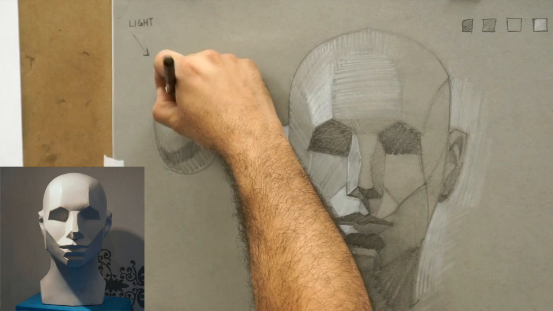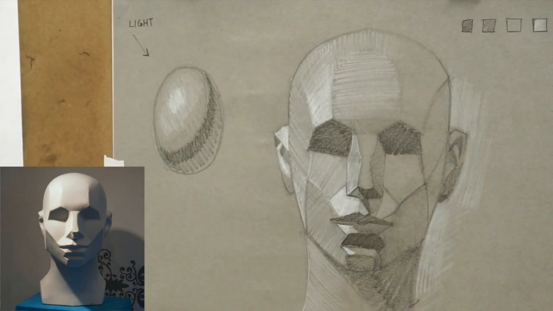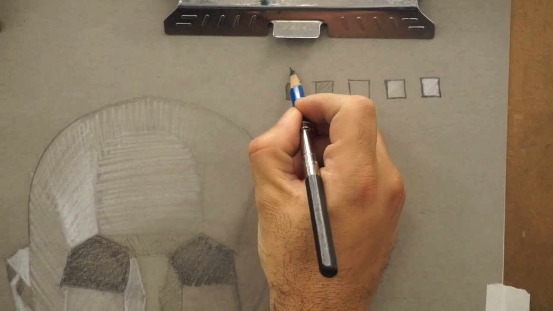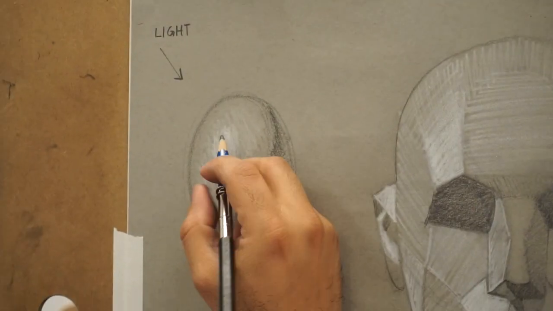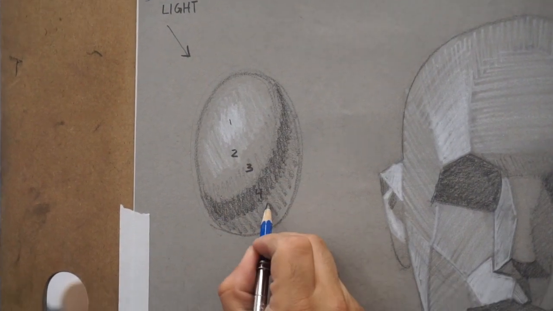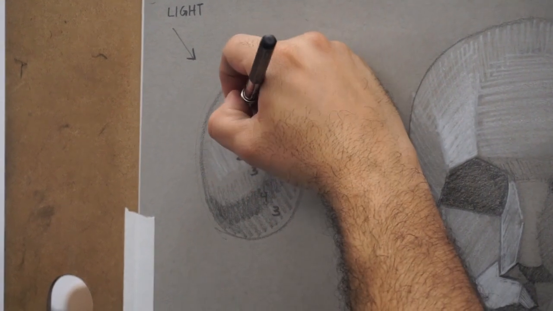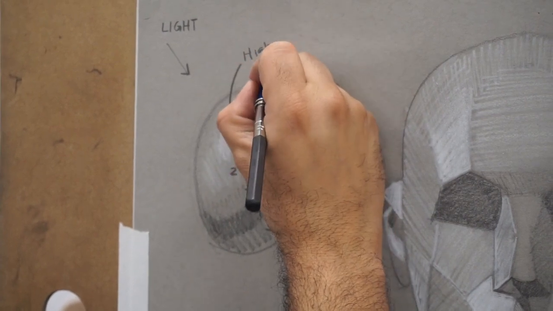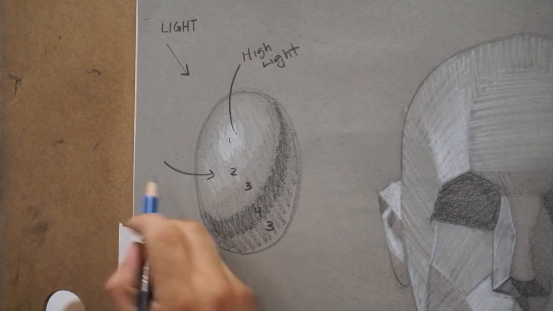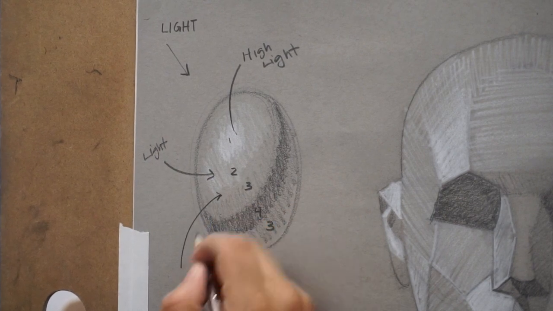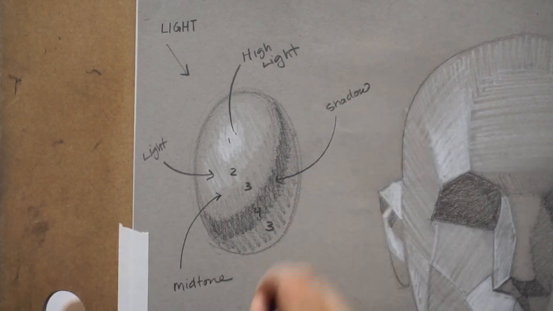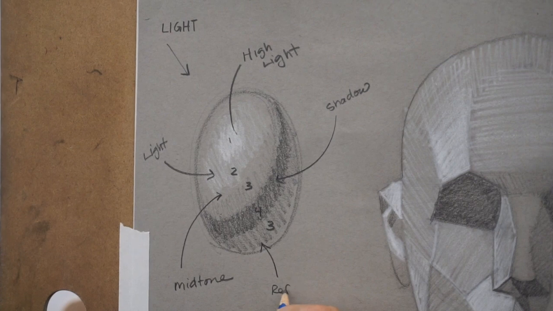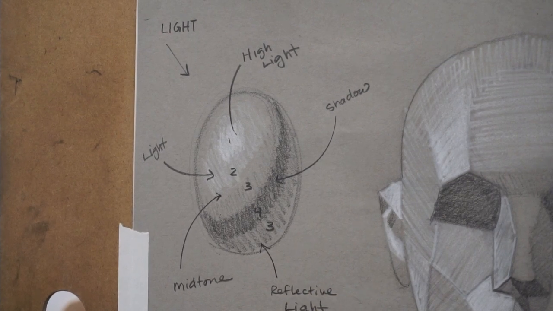Now I'm adding some light and then a highlight right in the middle there. And that's essentially the light pattern. So let's mark this down. 5, 4, 3, 2, 1. And we're going to mark this. 1, 2, 3, 4, 3 is really the light pattern that I'm seeing. And then we're going to label it. So here's a highlight. Here's light. Midtone. Our dark. Our shadow. And then back into reflective light, which is about the same value as our midtone.